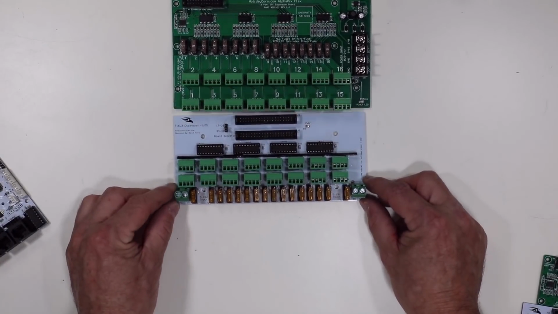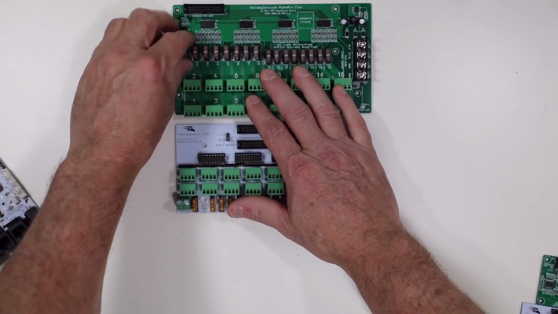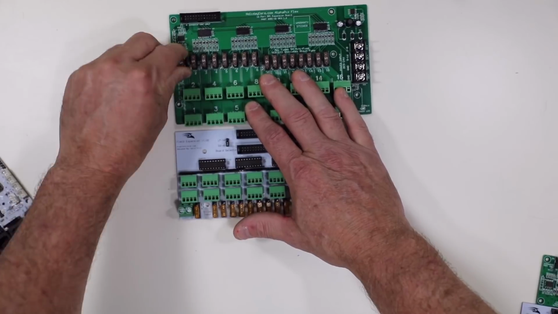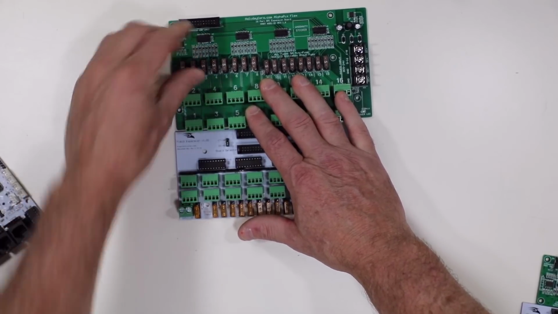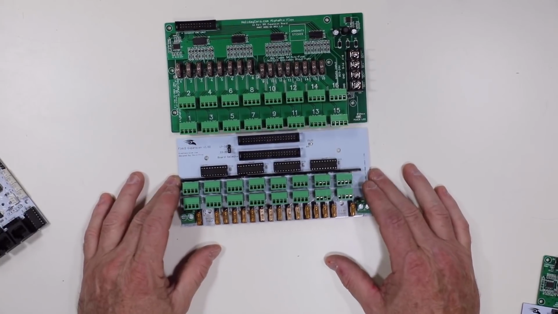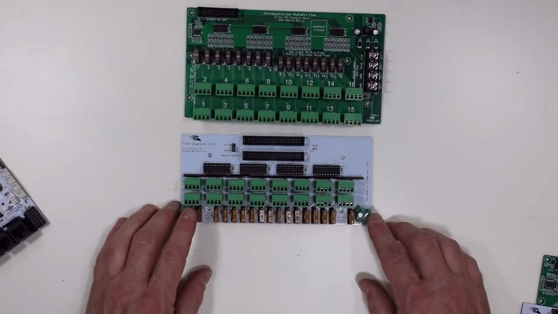Now, the AlphaPix Flex system has the fuses, and they're easy to get to. You can get your fingers across both sides easily to pull these out. No problems at all. Now, let's also look at our power input. You'll notice the power inputs on this Falcon are at the bottom.